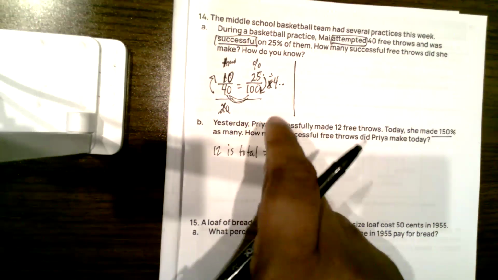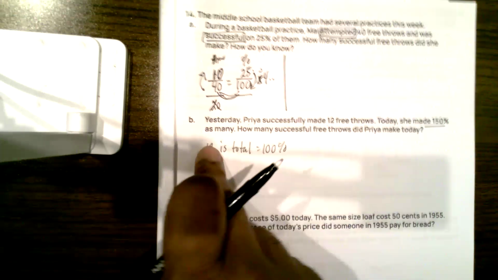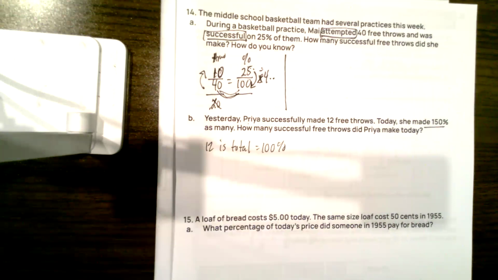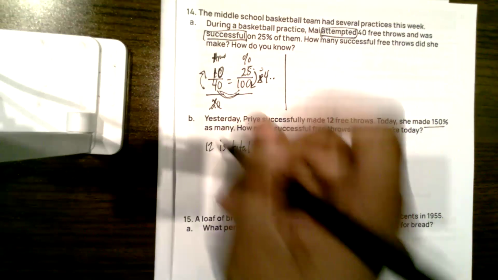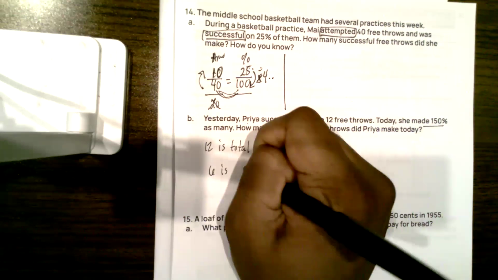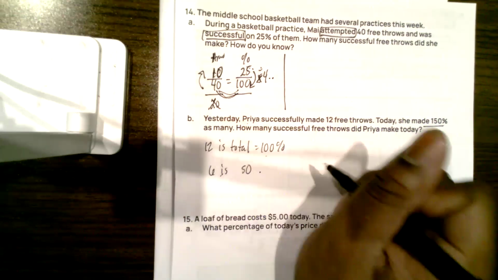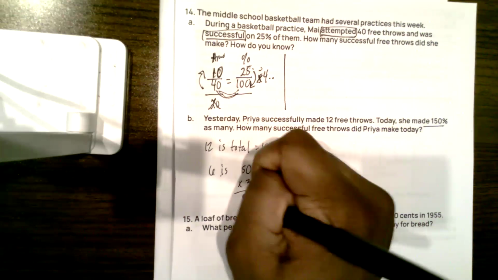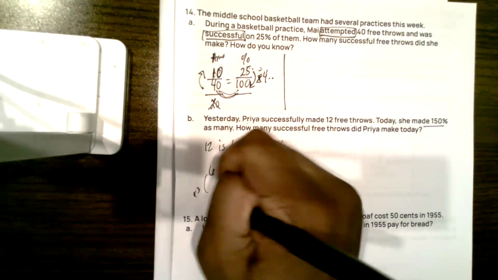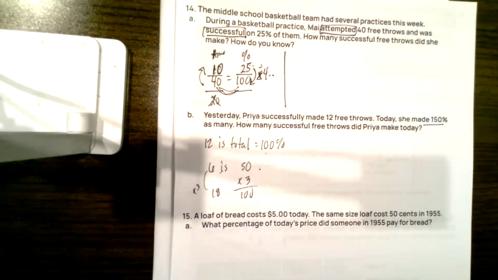So if 12 is 100%, is 150% going to be more or less? Clearly it's more. So what we need to figure out is, what is 150% if 100% is 12? Well, I can use logic to realize that if 100% is 12, then I know 6 is 50%. And I know if 6 is 50%, 50 times 3 is 150, and 6 times 3 is 18. So I know she made 18 free throws. Do you understand that? I just use pure logic, right?